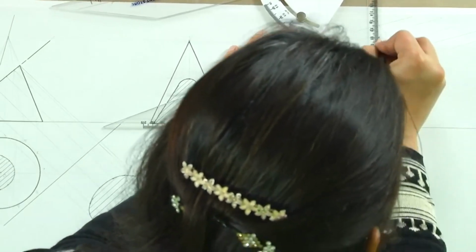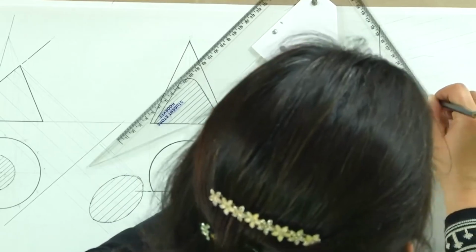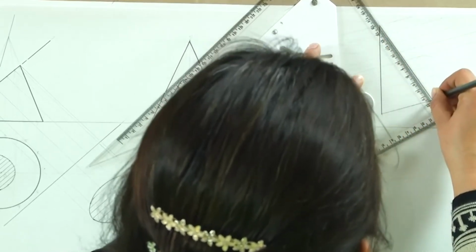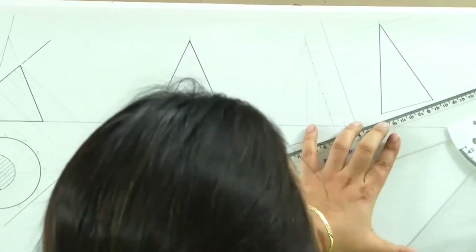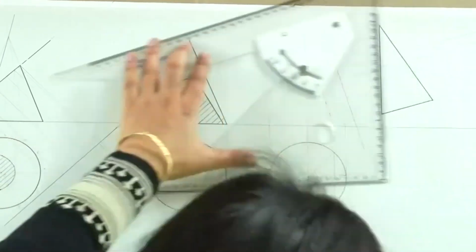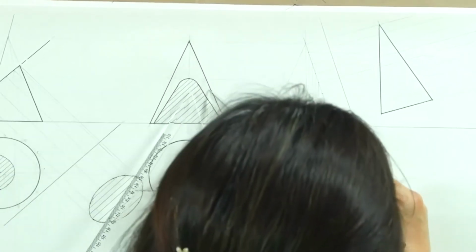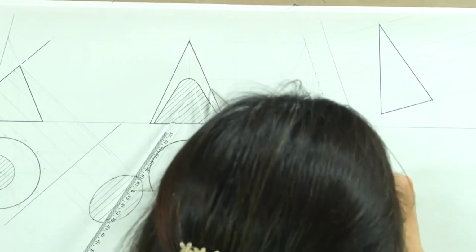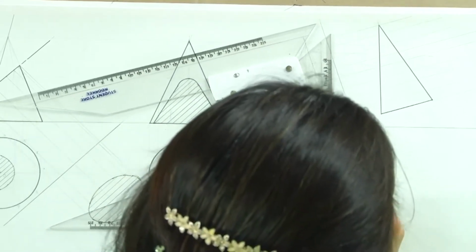This is the true shape of the section, which we were not able to see either in the front elevation or the plan. So, this is the true shape which we will get. In the plan, we will only be seeing this triangle and the rest of the base.